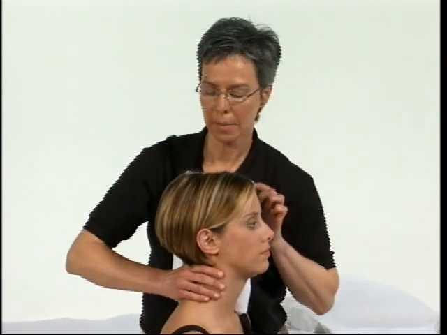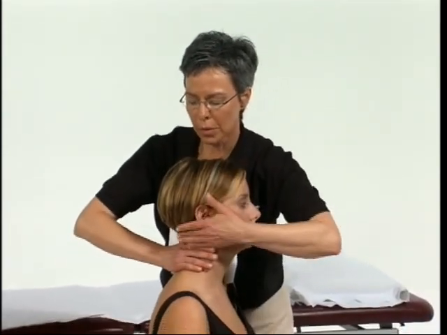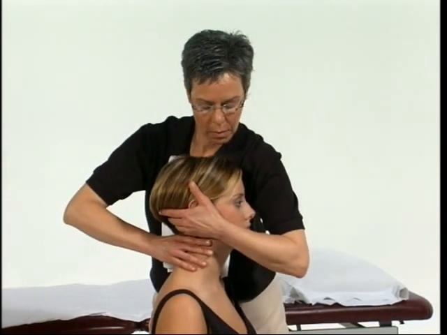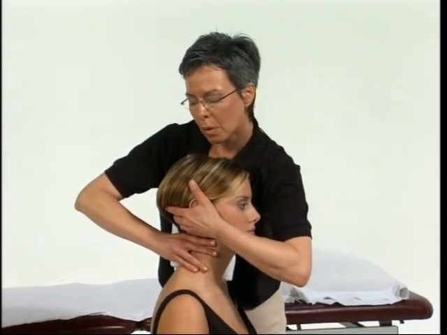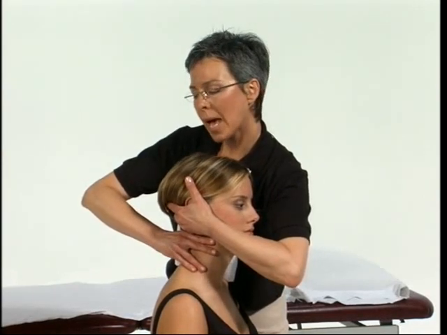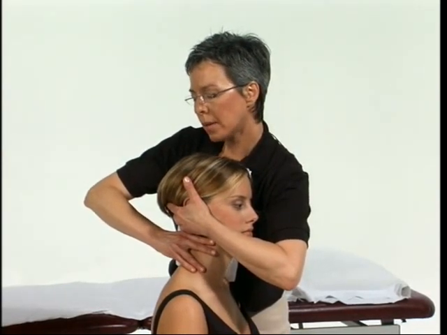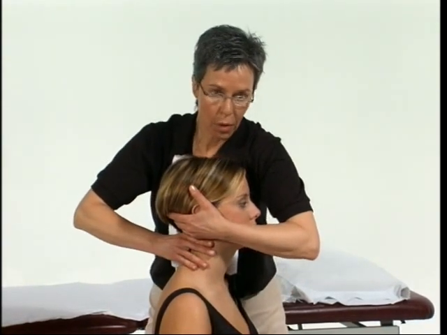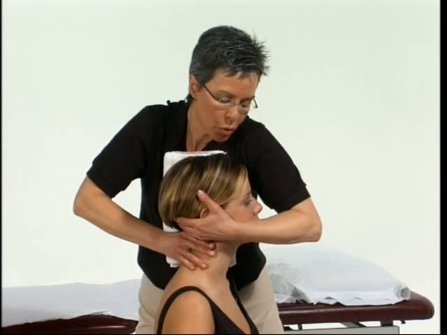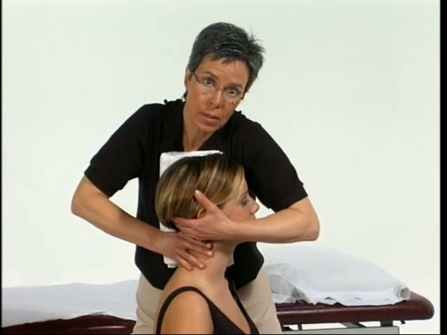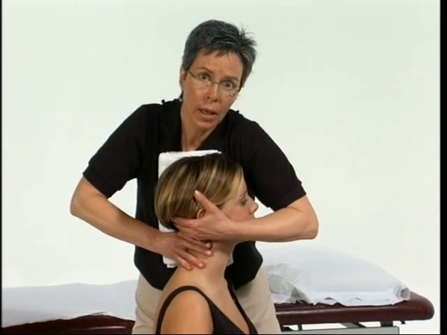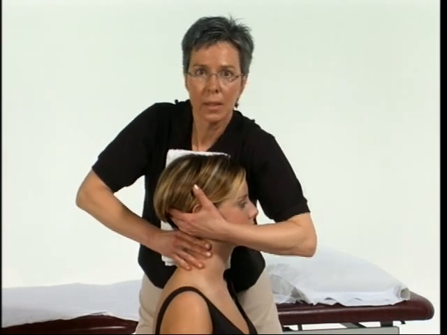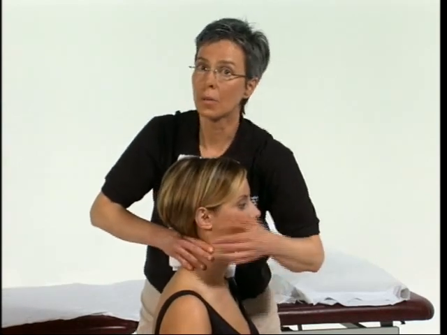So, simply said, testing C12, I stand opposite the side I'm testing, I flex, rotate toward the side I'm testing, add left side bend, give overpressure. To test extension, I protract, pull a rotation toward me, opposite the side that I'm testing, and bring in a contralateral side bend to stay coupled in the segment. That's testing the right side.